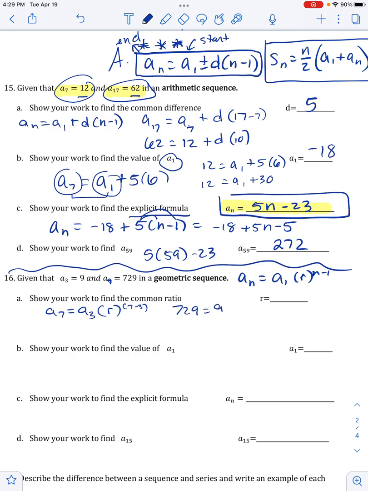What is the 3rd term? 9. What's the common ratio? No idea. What's 7 minus 3? 4. So I divide by 9, and I end up with R to the 4th equals 81. So I can 4th root that bad boy, and I find out that my R is 3.